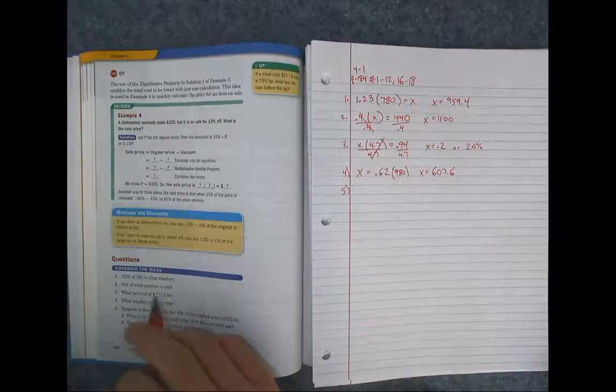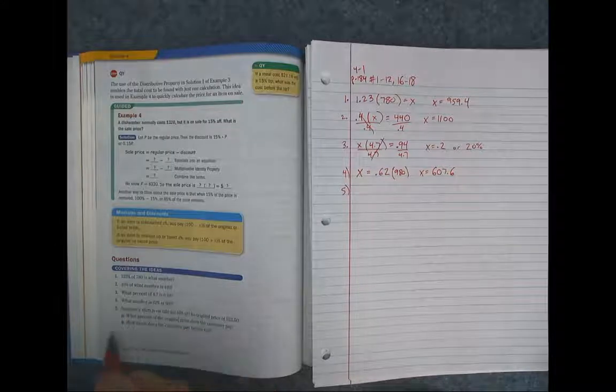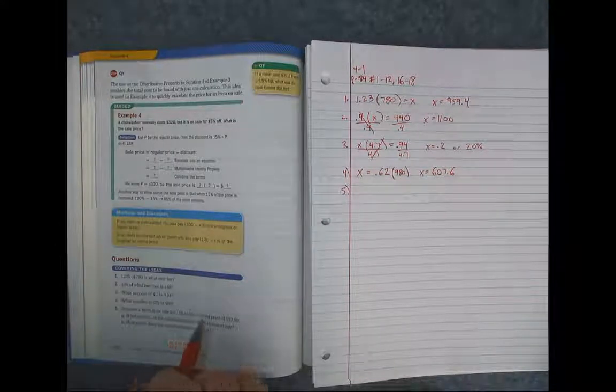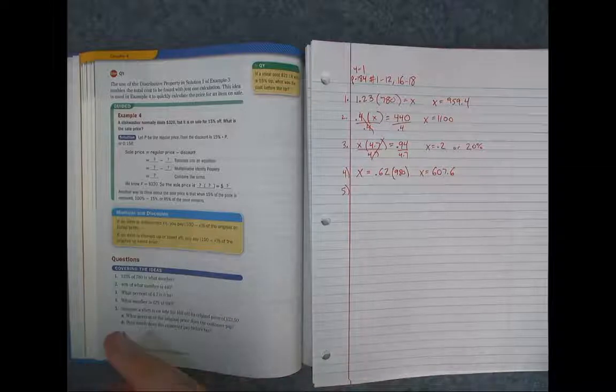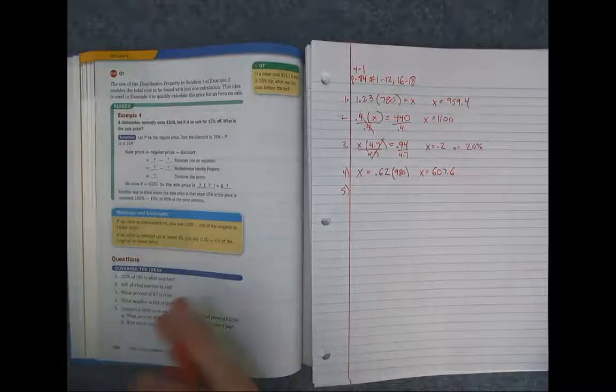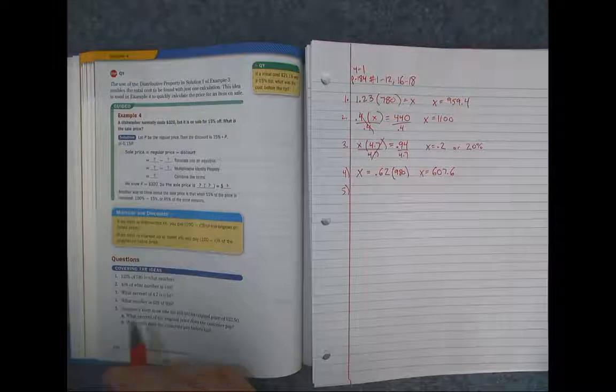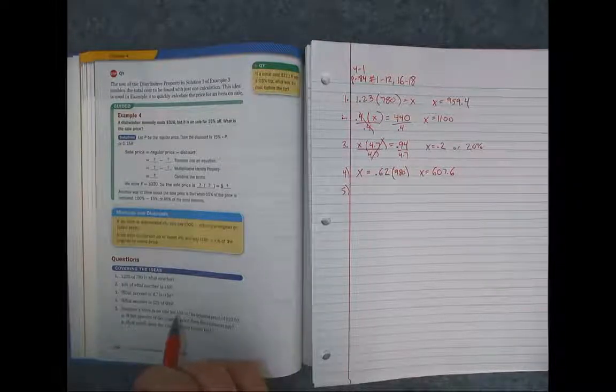Okay, number 5, getting away now from just the basic formulas. Suppose a shirt is on sale for 10% off its original price. So before we even talk about the numbers, 10% off means 10% came off the price. It is not now 10% of the original price. If it was now costing you only 10% of the original price, that means they took 90% off. So we always start at 100%. Whatever the shirt used to be, that's 100%. They're taking 10% off of it.